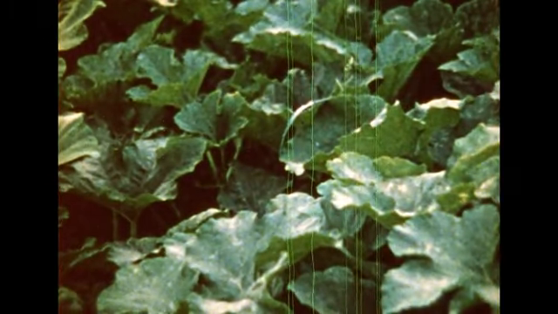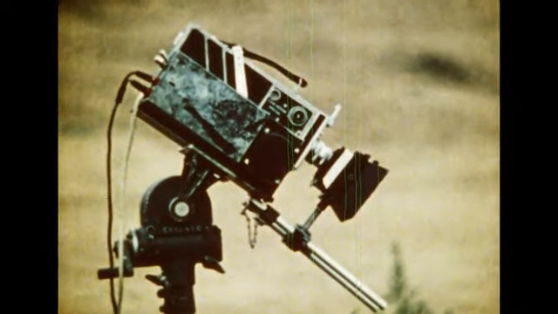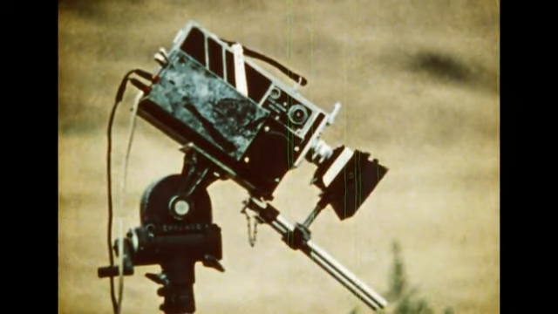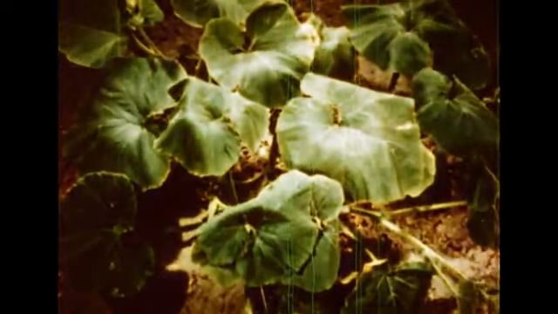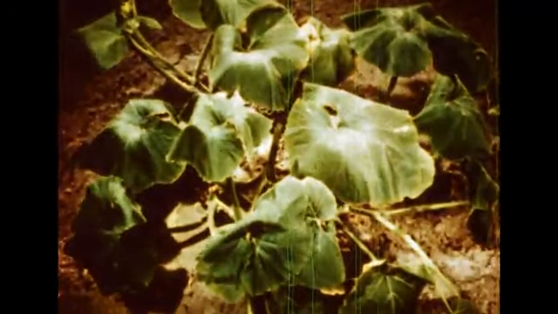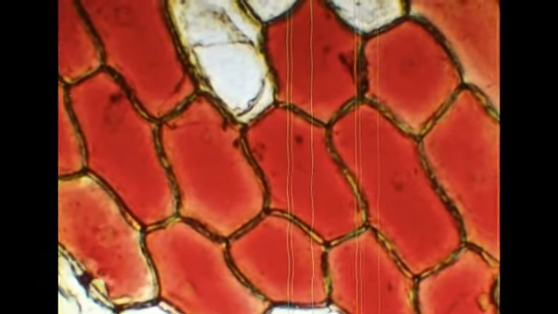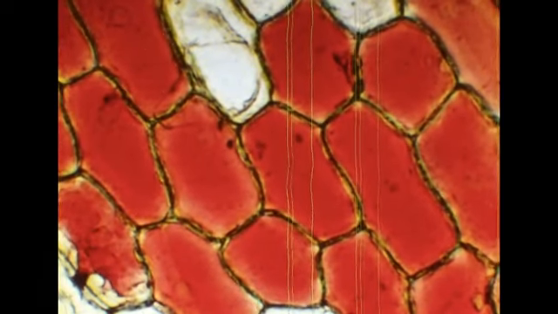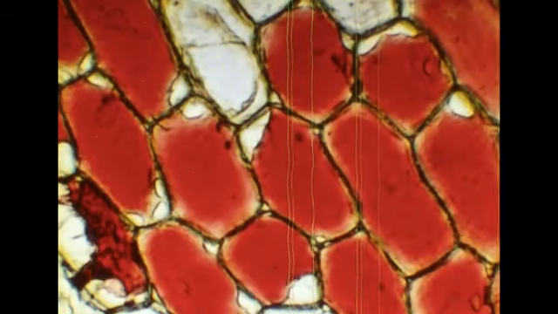In living organisms, even small concentration differences can have dramatic effects. A time-lapse camera will help us see what happens when the soil around plants dries. The leaves wilt because water diffuses out of the cells. The same thing happens to red onion cells which have been soaked in a strong salt solution. Water diffuses from inside the cell to the outside.